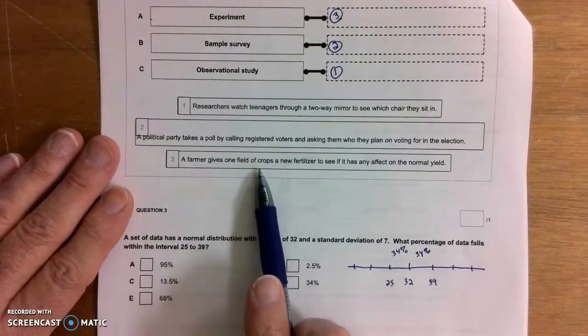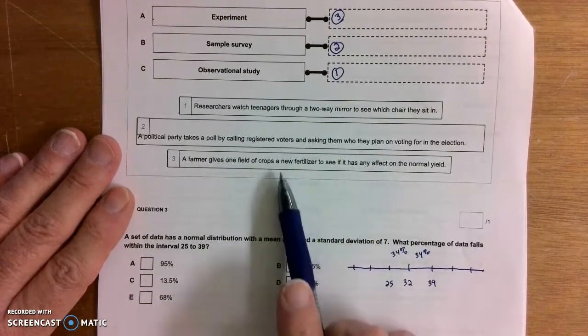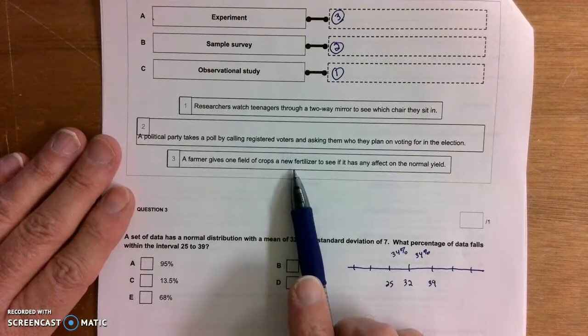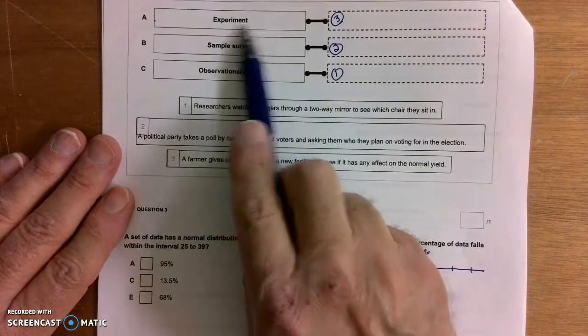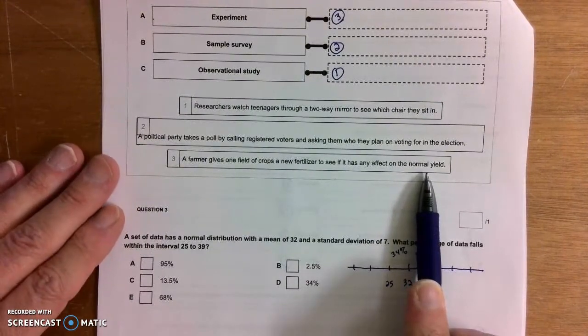A farmer gives one field of crop a fertilizer and sees what effect it has. Again, you give something a treatment and see the effect it has, experiment. And you compare it to the original normal yield. That's the control group.